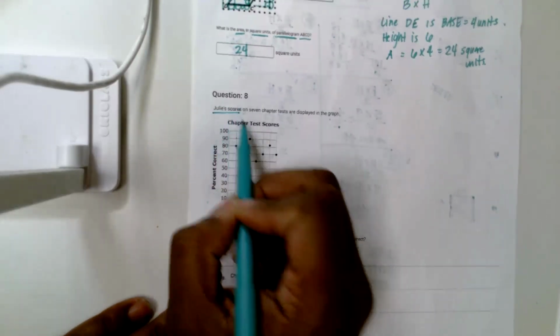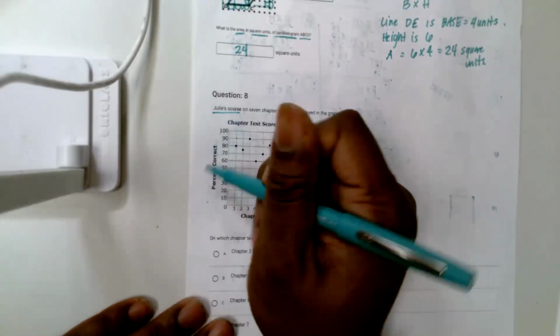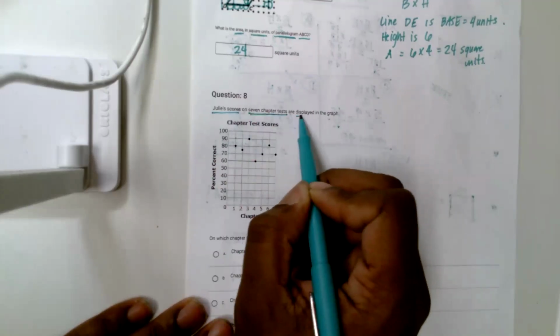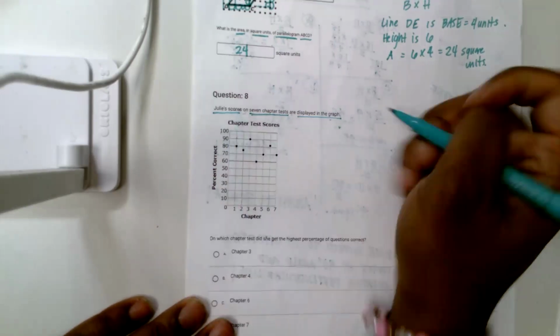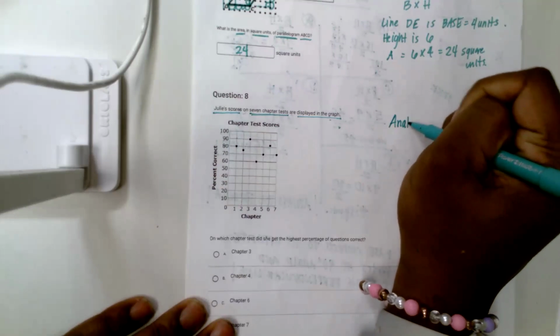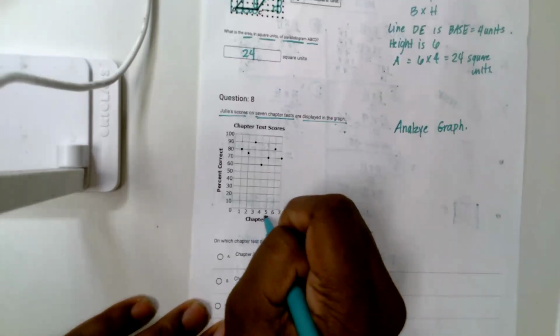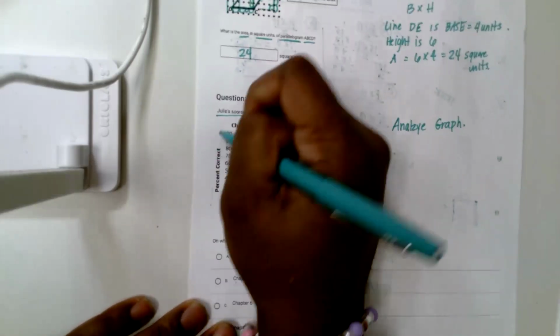Let's look at the next one. It says Julie scores on 7 chapter tests are displayed in the graph. What do they mean? Oh, okay, so I want to analyze the graph. My x-axis represents my chapters. My y-axis represents my scores. Okay, so I see that.